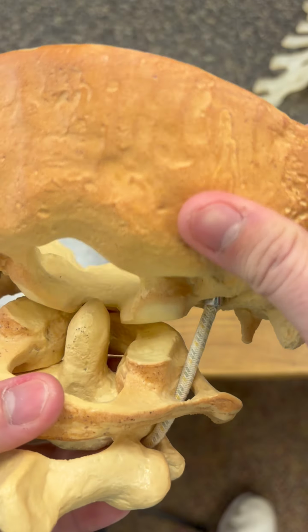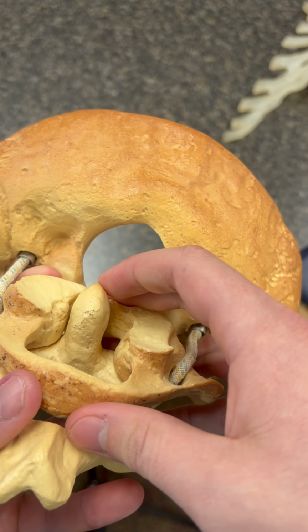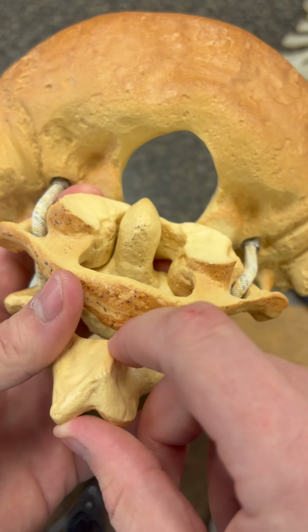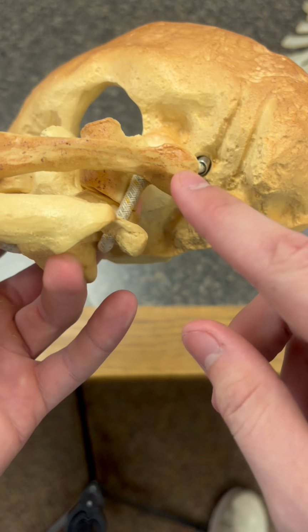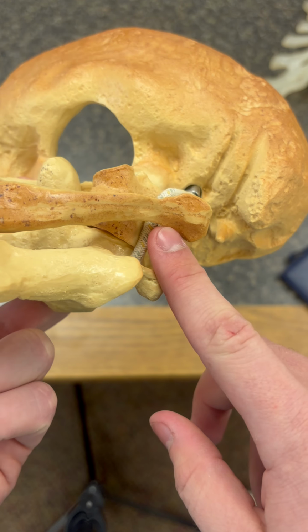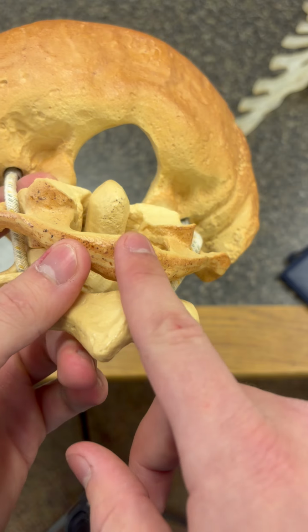Next, we have our atlanto-axial joints. So our atlas and our axis joints. We have our lateral atlanto-axial joints. We're going to have our median atlanto-axial joints.